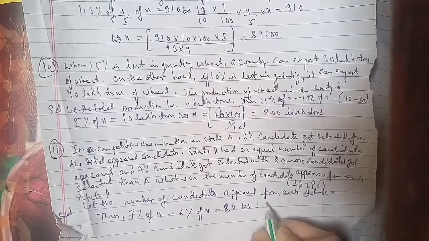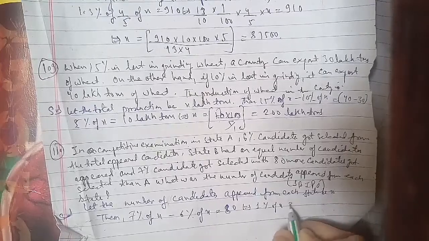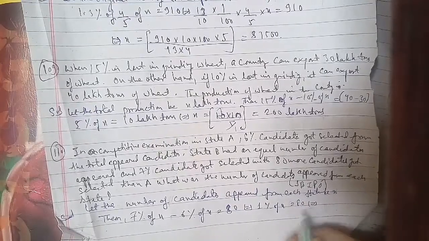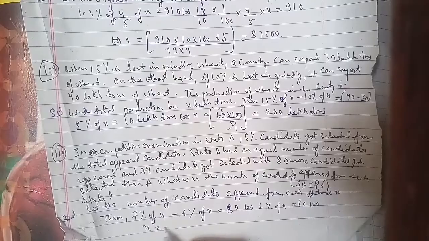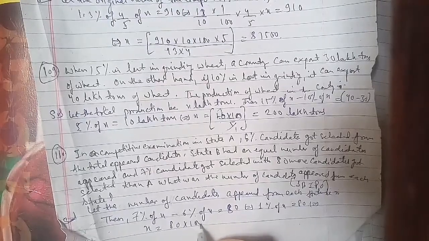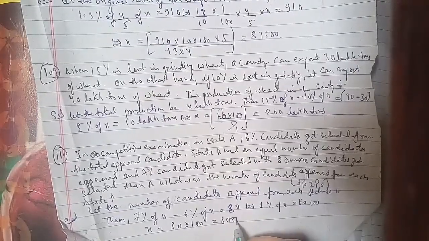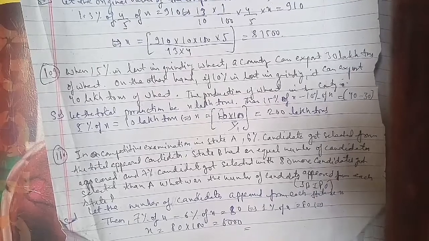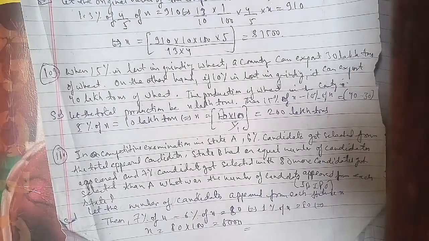So 1% of X equals 80, and X equals 80 into 100, which equals 8,000. That is the answer we get.